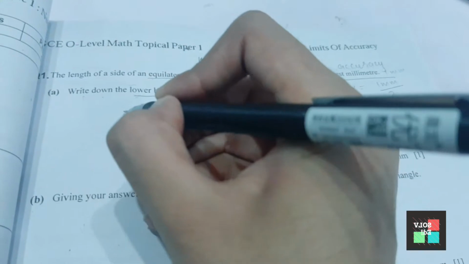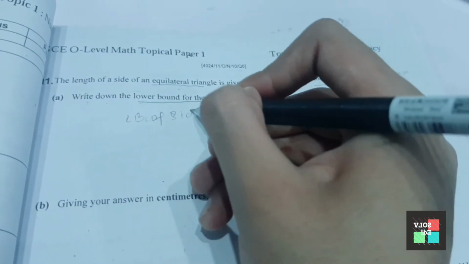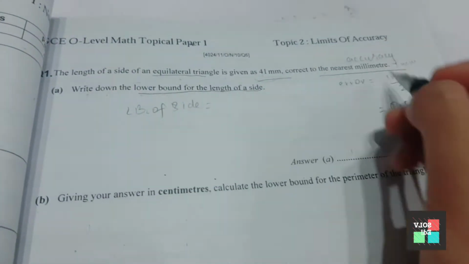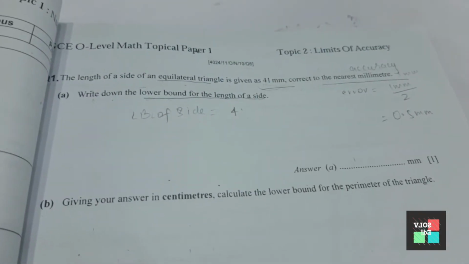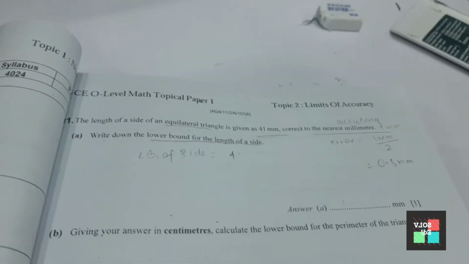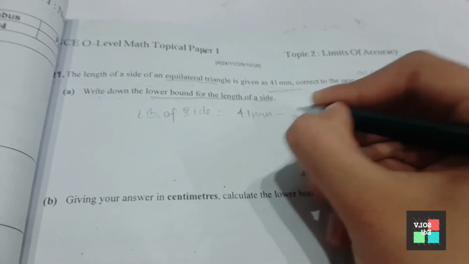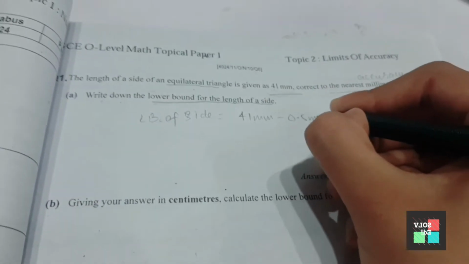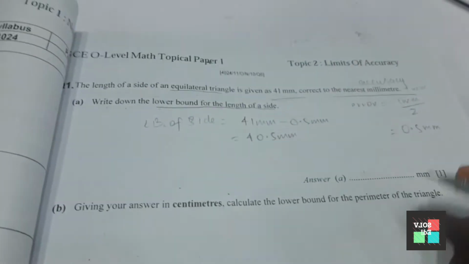So we can calculate the lower bound of the side by subtracting the error from this numerical figure that they've given us. So this is 41 millimeters, subtract 0.5 millimeters, is going to give us 40.5 millimeters.